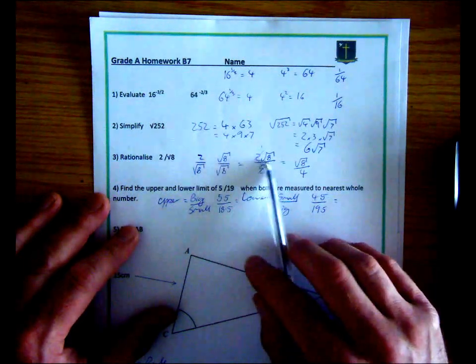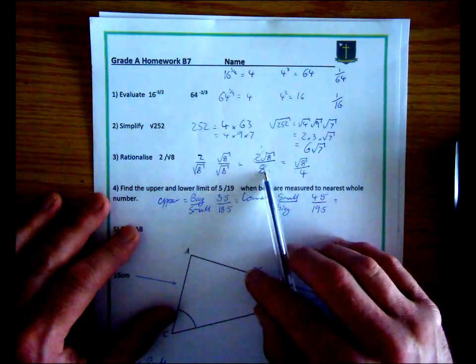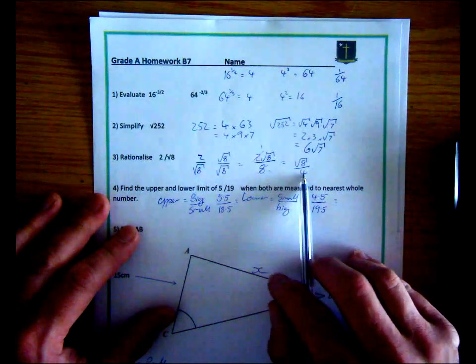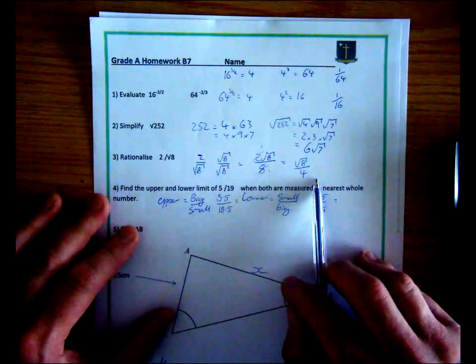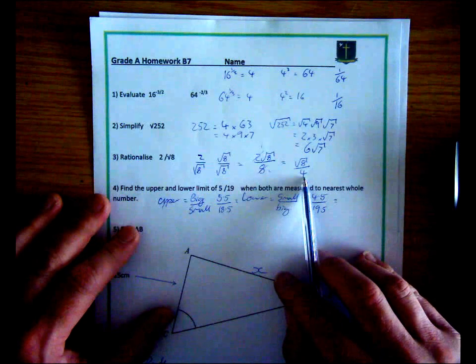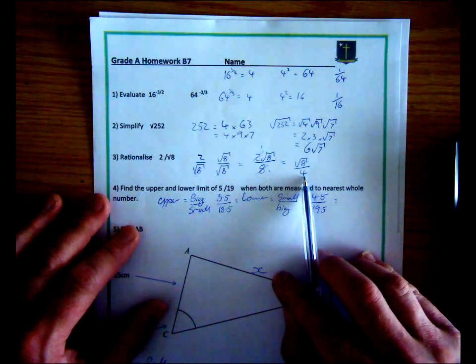So I'm going to have 2 root 8 over 8. And I can cancel the 2 and the 8 to give me 4. The answer is root 8 over 4. I don't have a surd on the denominator, so it's been rationalised.